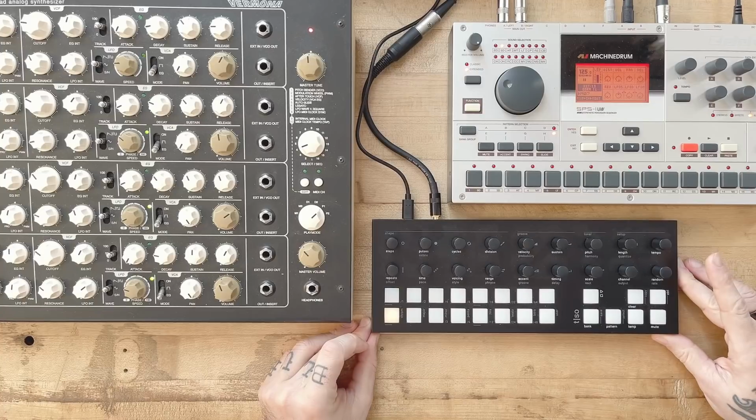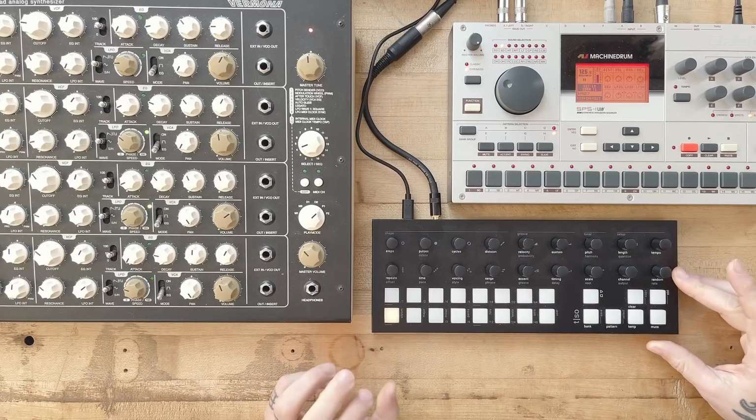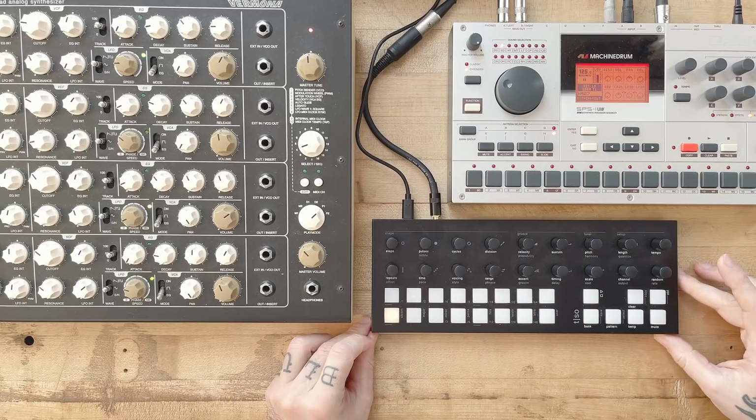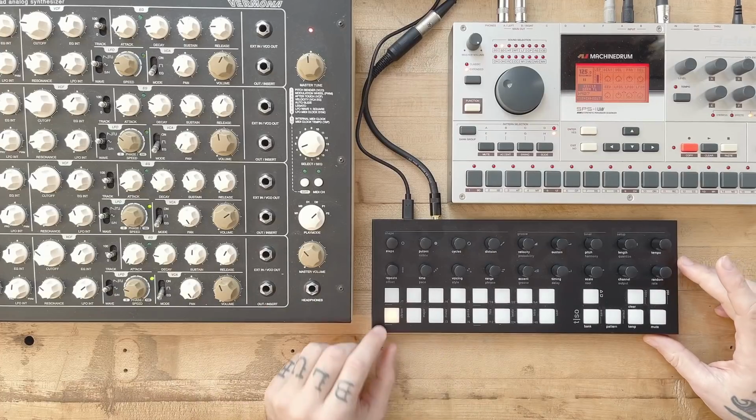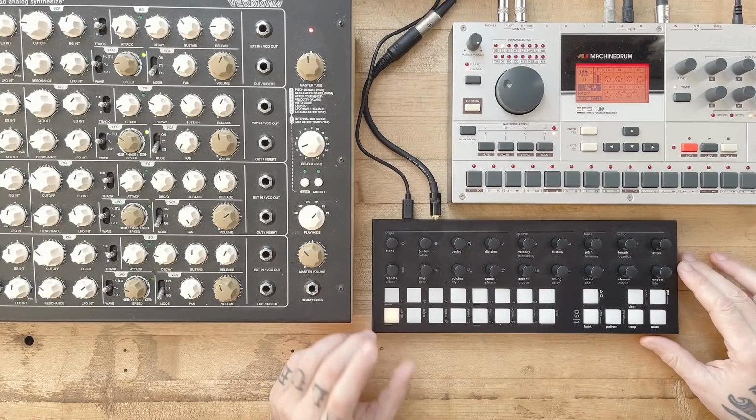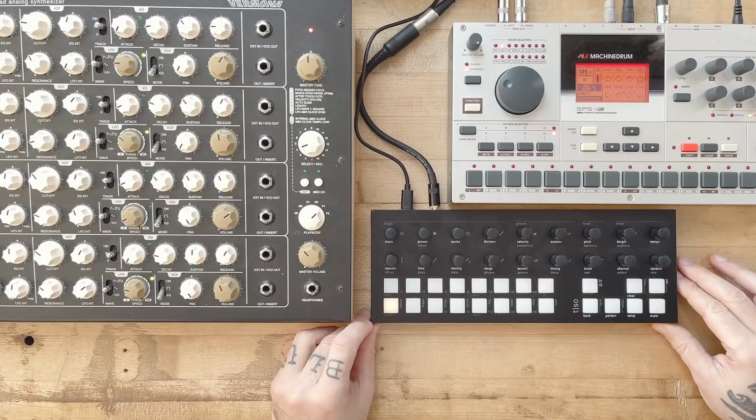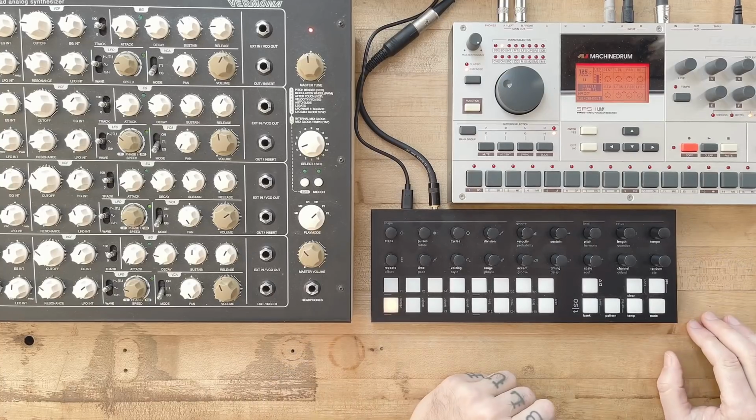I love sequencers, so I'm sure there's going to be questions about this and the other sequencer that I reviewed recently, the Oxi. Where is the Oxi?